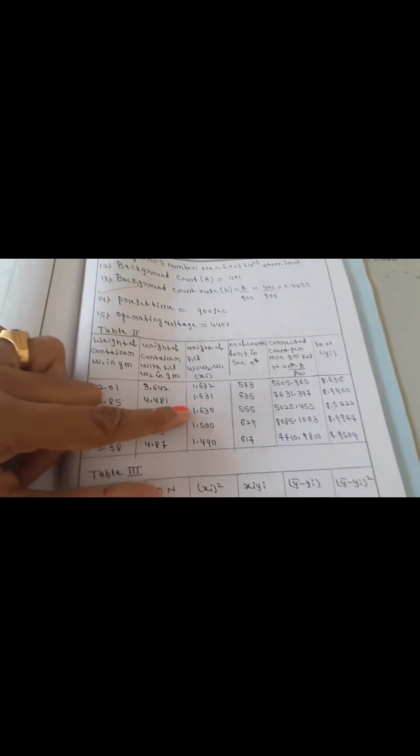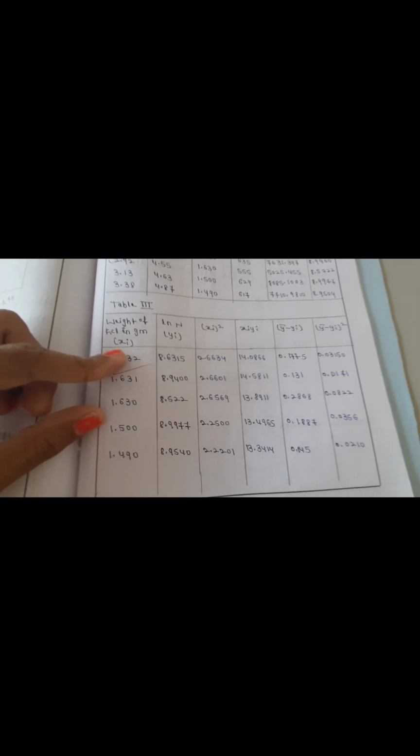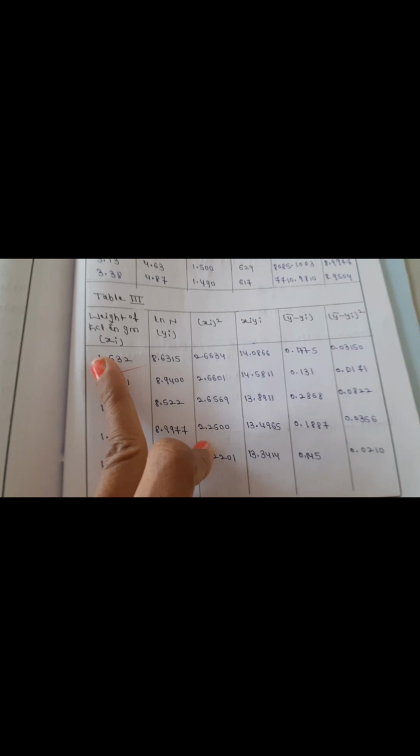So after the calculation of ln N, just go to table 3. First, here you have to take weight of the KCl in gram, that you can consider as xi. So this column is in table 2. In table 3 you have to take the first column as weight of the KCl in gram, then ln N, this last column, consider it as yi, then use the LSF method and do the calculation.